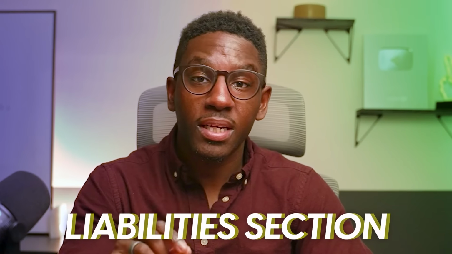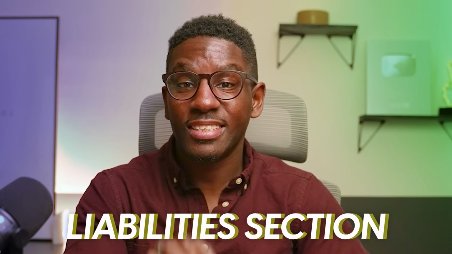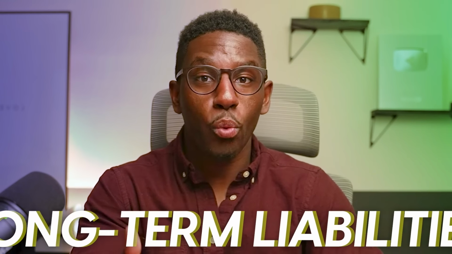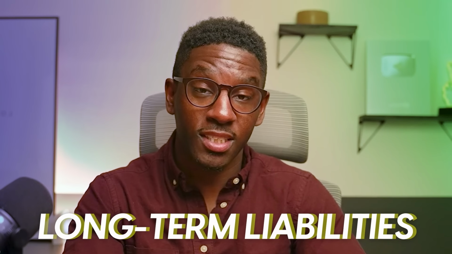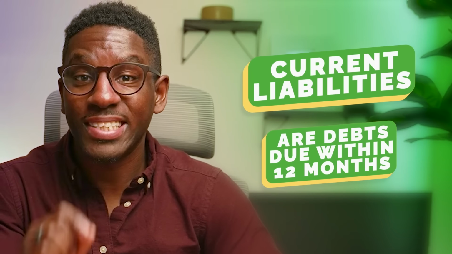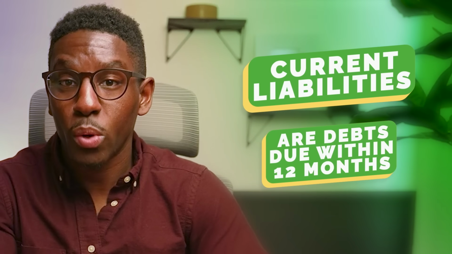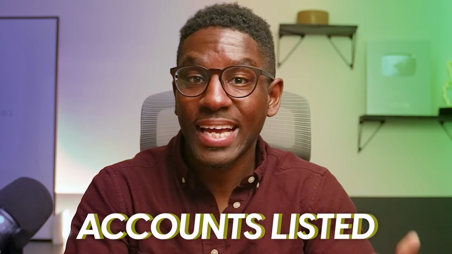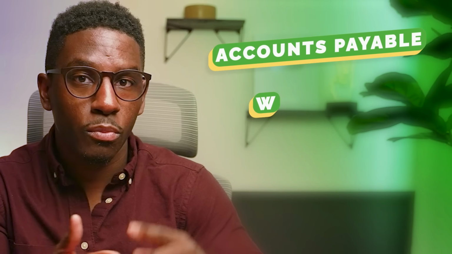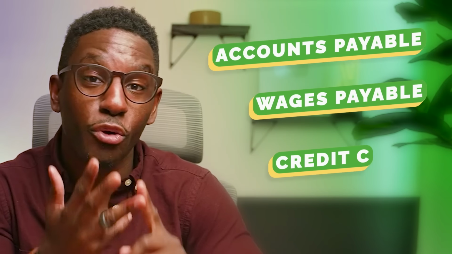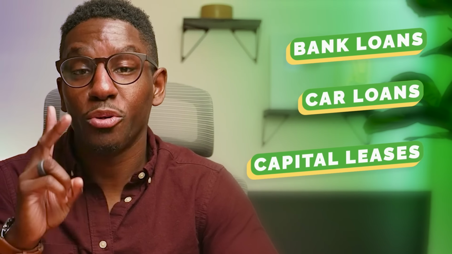Now, the liabilities section is listed similar to assets, where current liabilities show before long-term liabilities. Current liabilities are debts due within 12 months. Common accounts listed under liabilities are accounts payable, wages payable, and credit cards. Common accounts listed under long-term liabilities are things like bank loans, car loans, and capital leases.